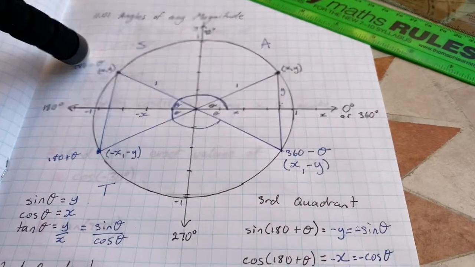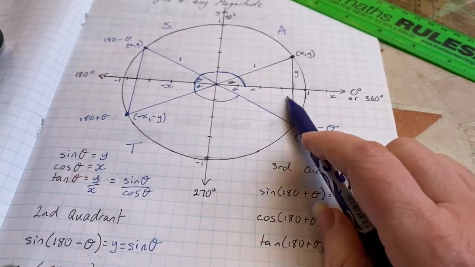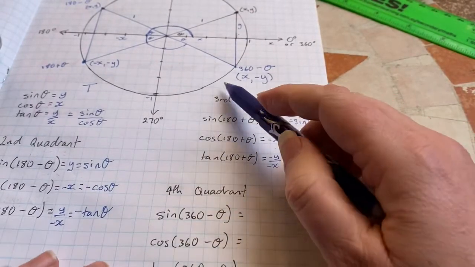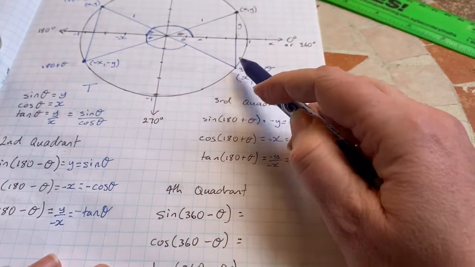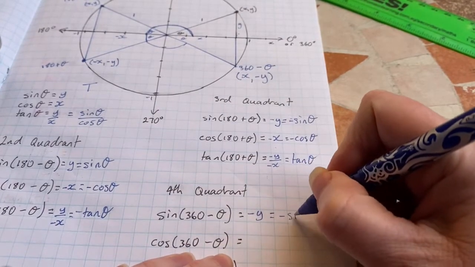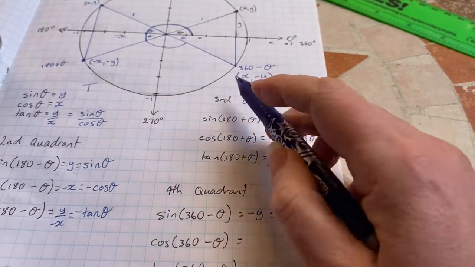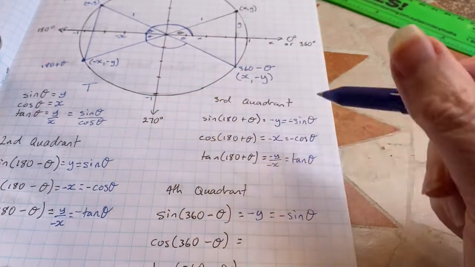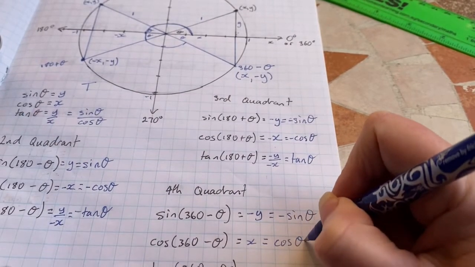Now we can compare with our rules over here, or we can just look at this triangle, that the sine of 360 minus theta, the sine for this line, is the opposite over the hypotenuse, which is the negative y over 1, which is the negative of sine theta. It's the negative of this one up here. For cosine at this point, it's the adjacent over the hypotenuse, so it's positive x. And that one up here we can see is just equal to cos theta.